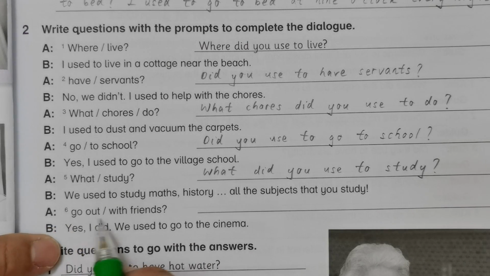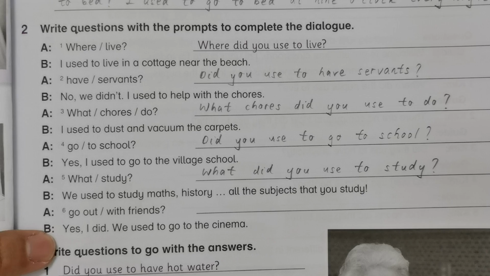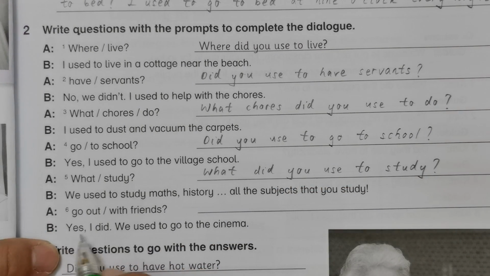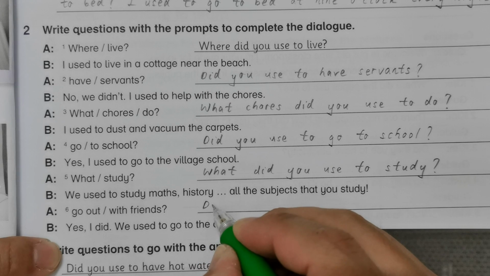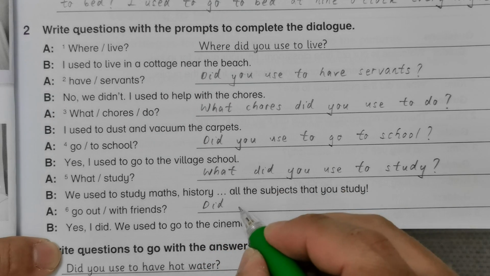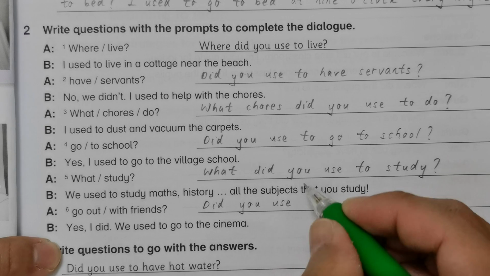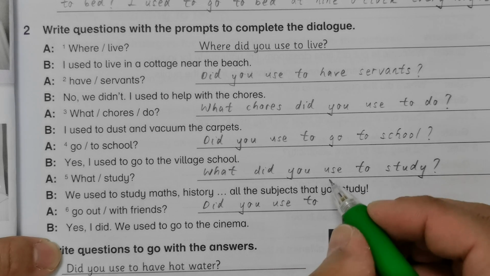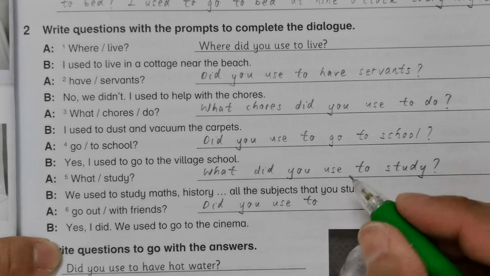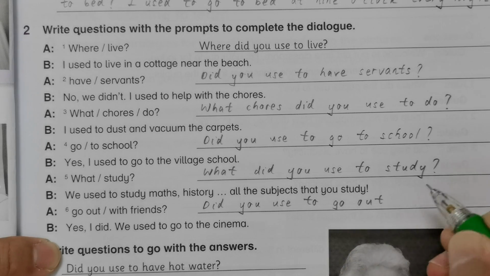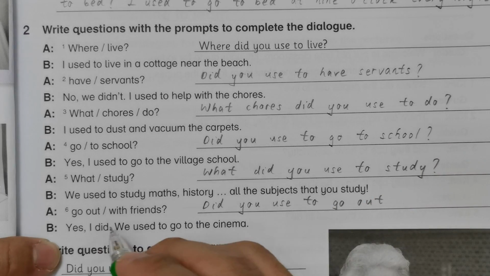And then we have another prompt here. So this one, because the answer is yes, I did, so start with did. So did you used to go out, we have our verb here, used to go out with friends.